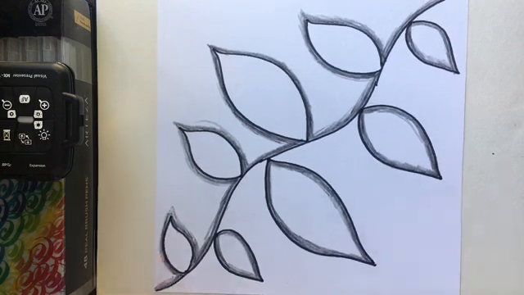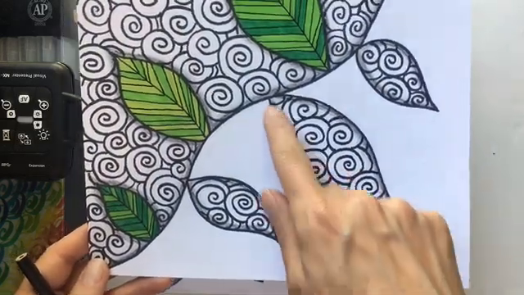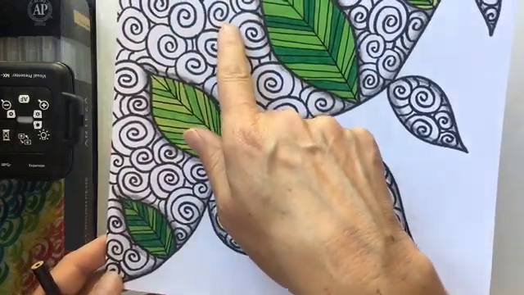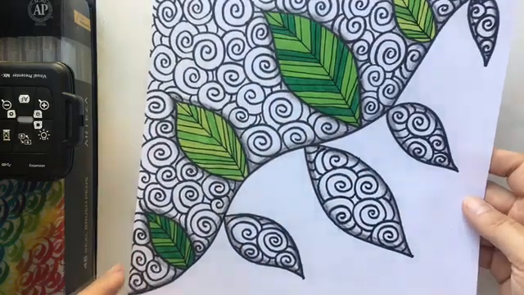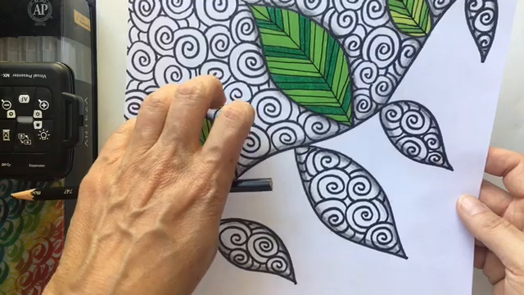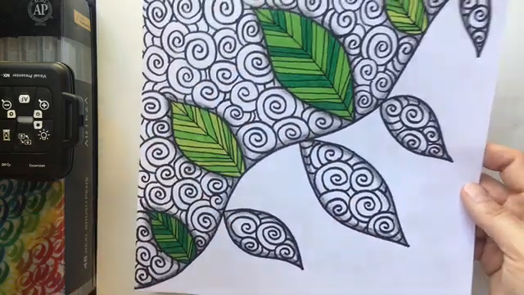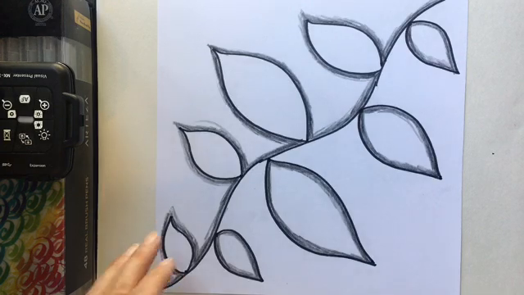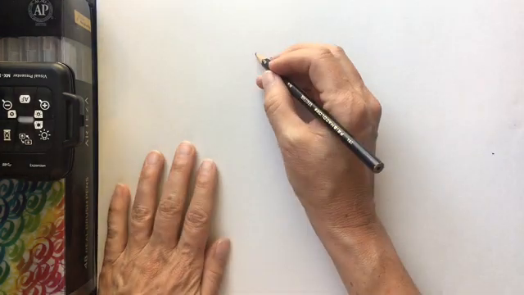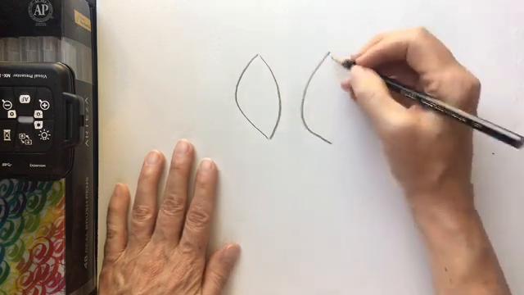Now it's time to decide on the pattern that you want to use within your leaves, where there's shading on the inside, and then the background for your other side. We're using the same pattern, but we're getting that pattern close enough together that it's creating contrast between both sides. So let's think about some different designs that you could do. Let's draw a couple of leaves just to decide on what pattern we like best.